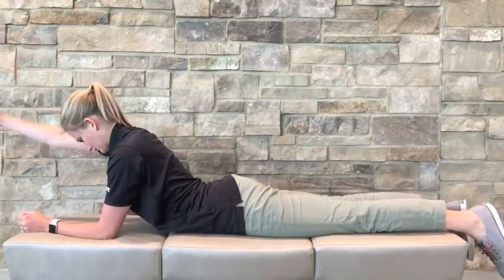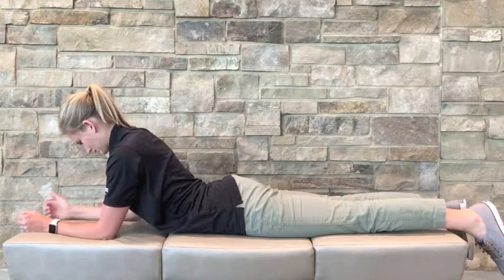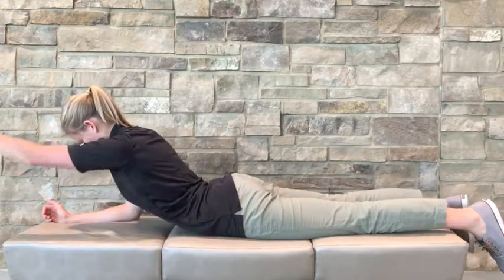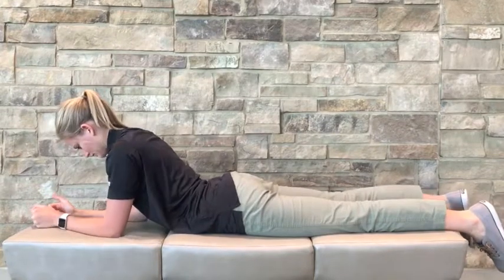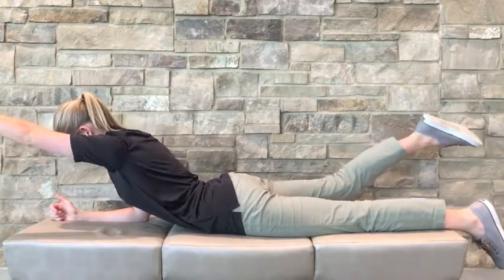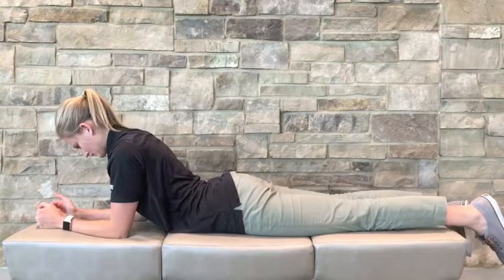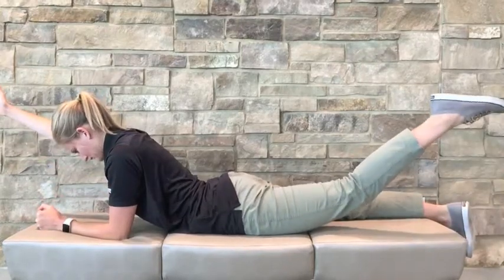We can advance this when they're in the active range of motion stage to start working on shoulder elevation on one side while scapular packing on the other. We can advance that for a hip disassociation into hip extension, requiring more from the body.